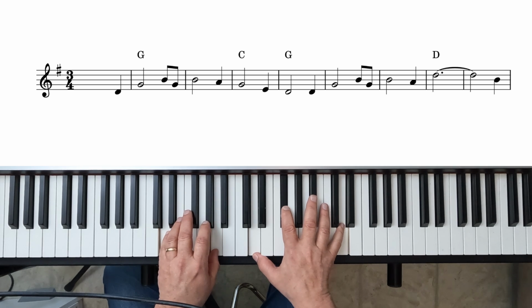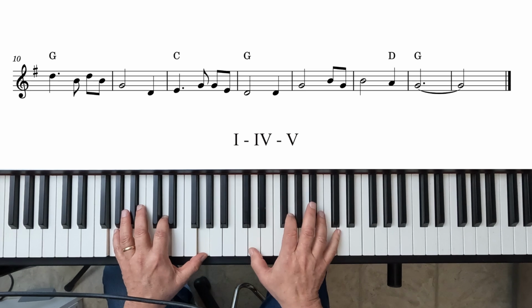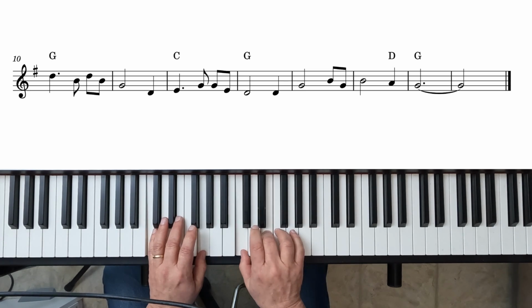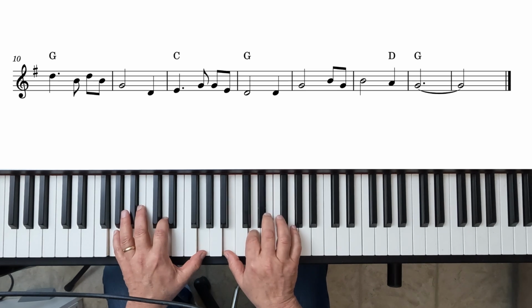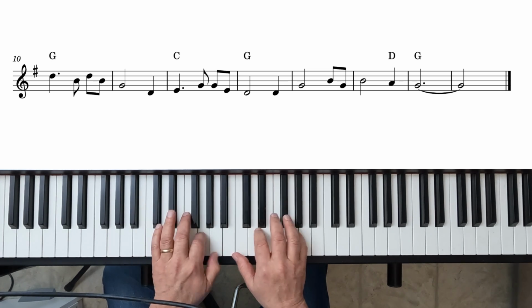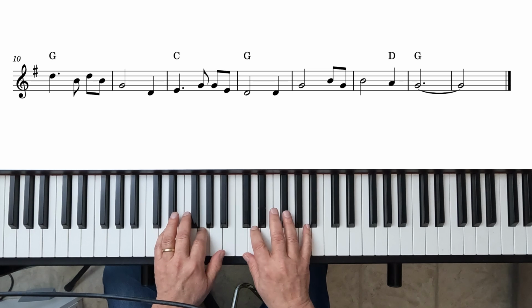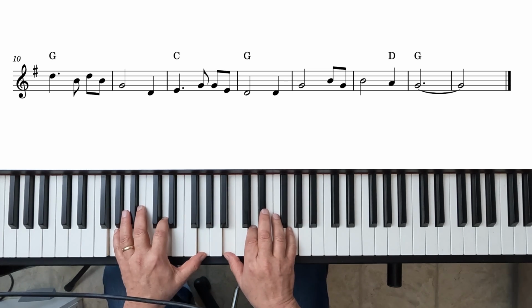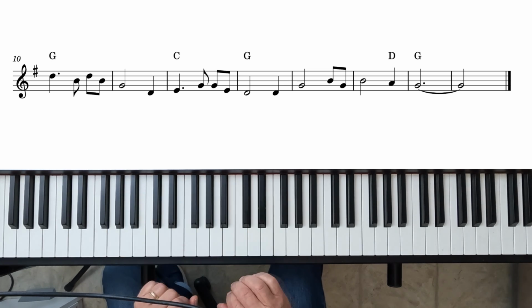So we're basically using 1 and 5 and 4. Here's the 4 chord, back to 1, staying on 1, and then 5 or 5-7 if you like, 1. Now, let's find some places where we can slip in the 2-5-1 progression.